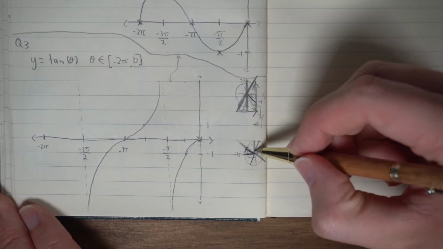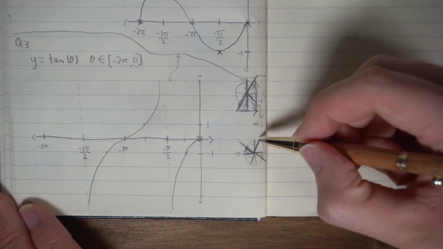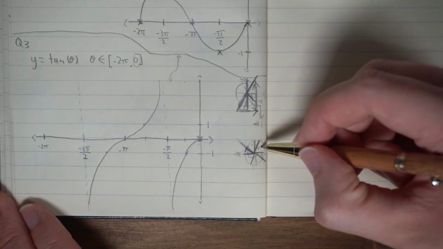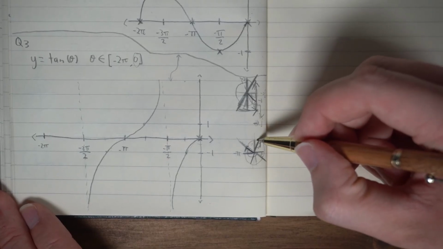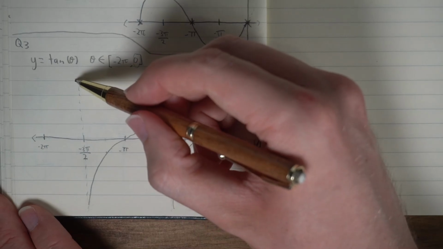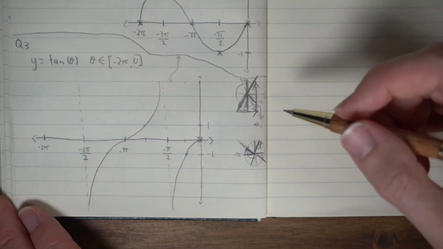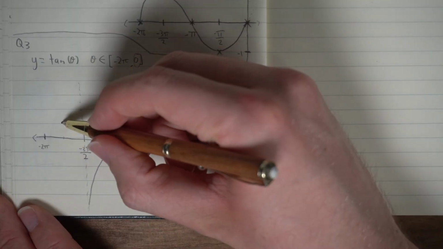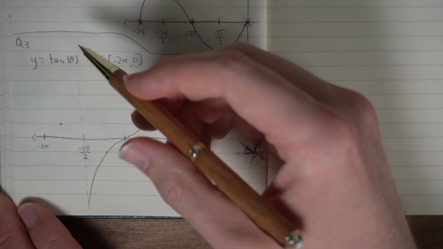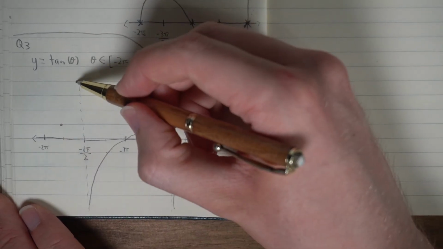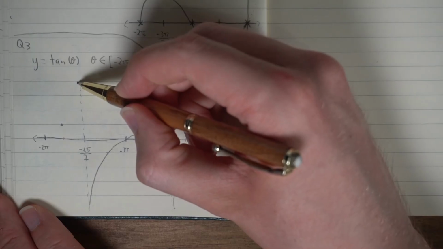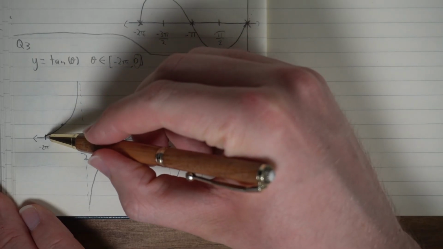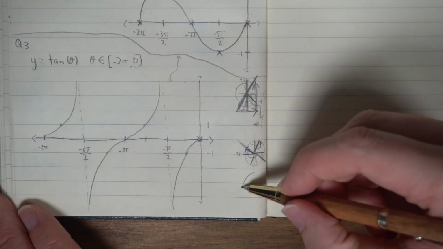And then as we keep coming around, now we have a really big positive gradient because as we go from left to right, we go up. It's going to start out really steep. So we're going to come from up here and go down to there. So marking our little halfway where we're going to hit the gradient of 1 and make our way down from positive infinity through there, hit the negative 2 pi because I'll draw another unit circle.